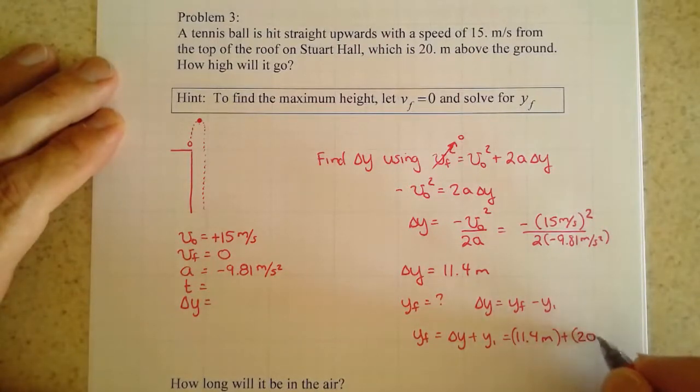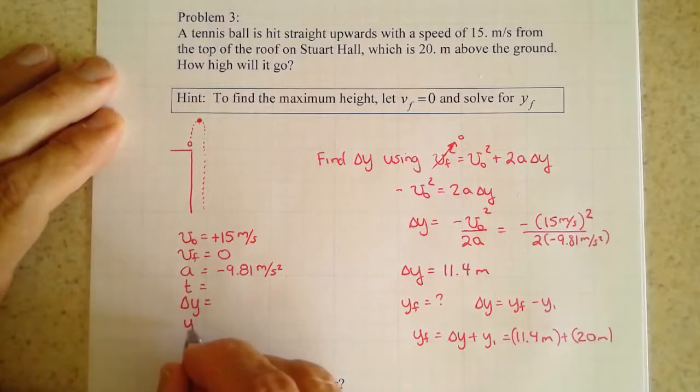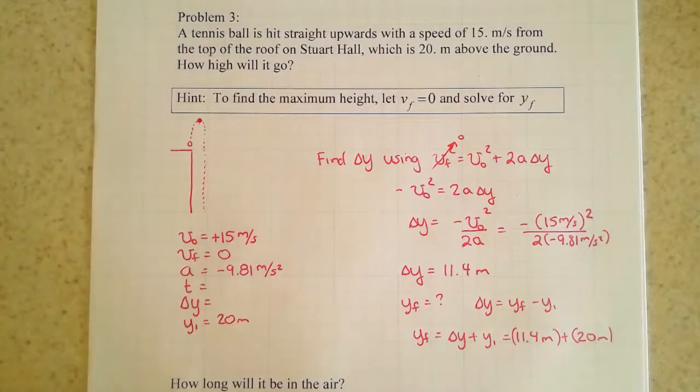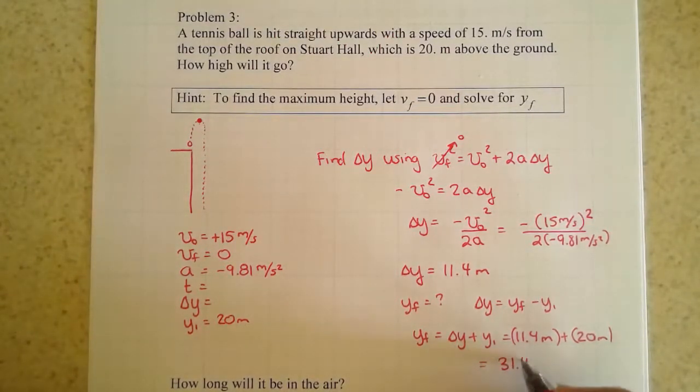So sometimes it's helpful to put that in a variable list. y initial was 20 meters. That's where it started. And then, of course, we get an answer of 31.4 meters as the maximum height of the tennis ball.